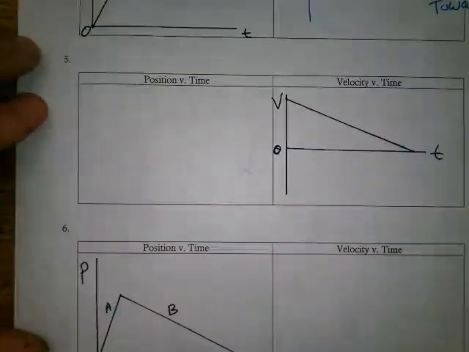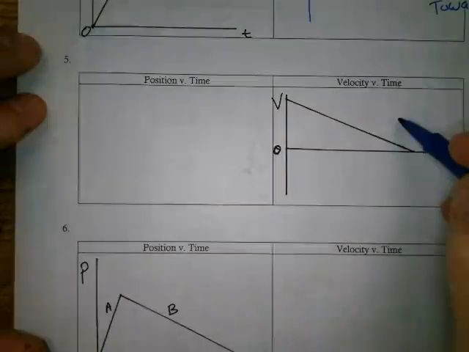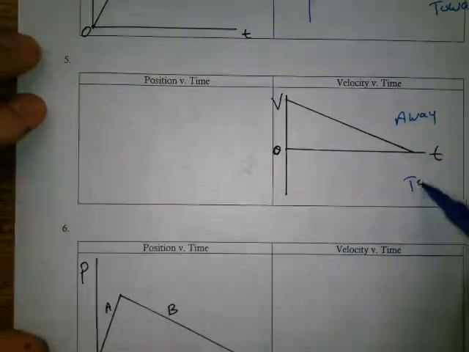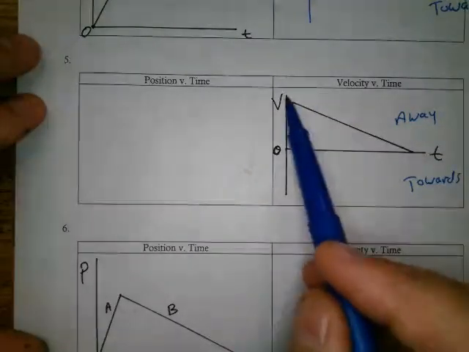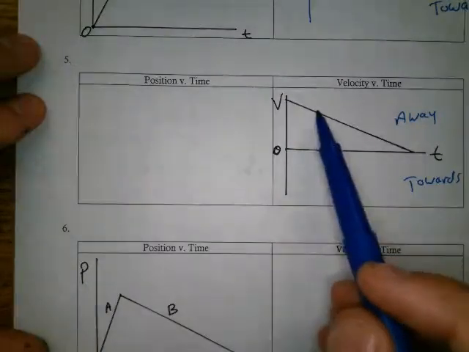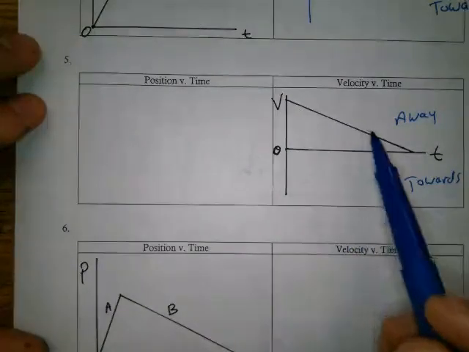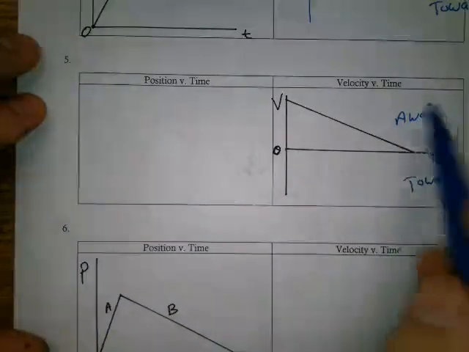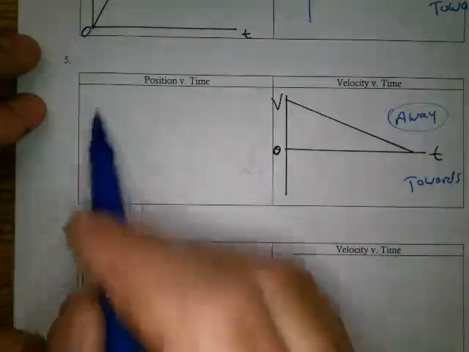We look at this velocity time graph. We can see this is away from the origin. Down here is towards the origin. This one's starting far away from the zero velocity, and as time goes on, it's getting closer to zero velocity, which means it's slowing down. And it's working in the away from the origin quadrant.